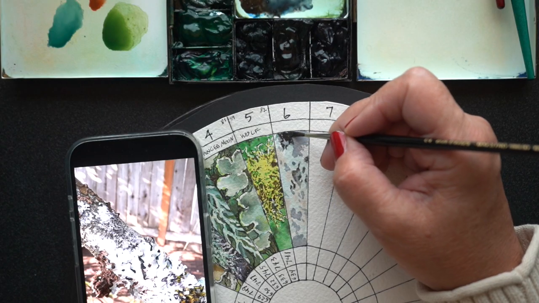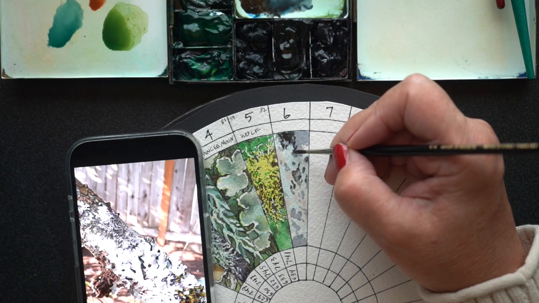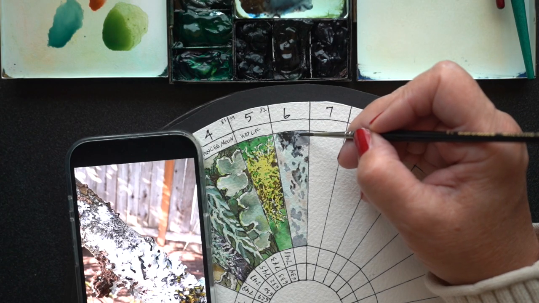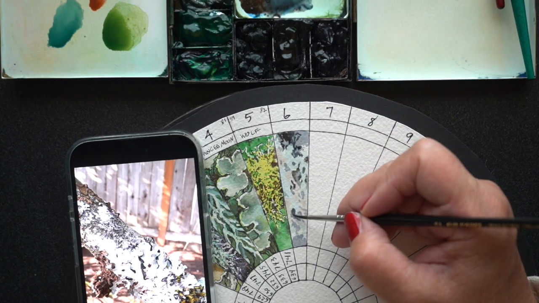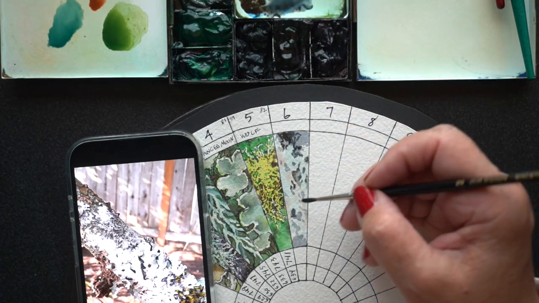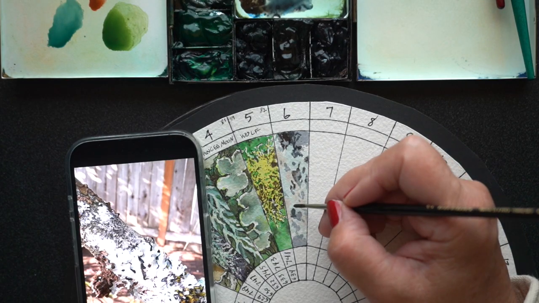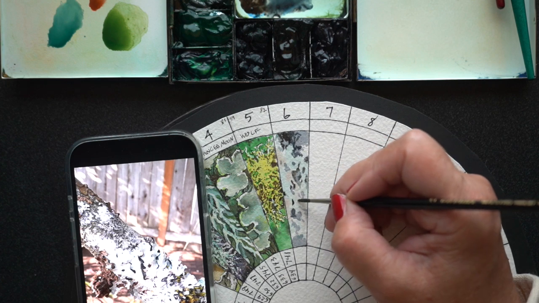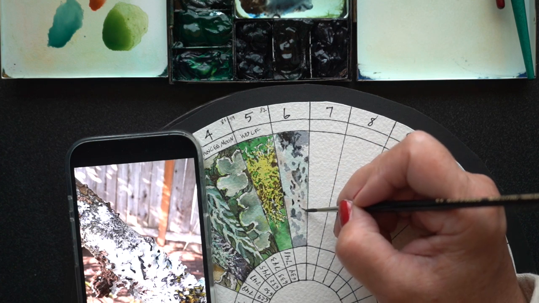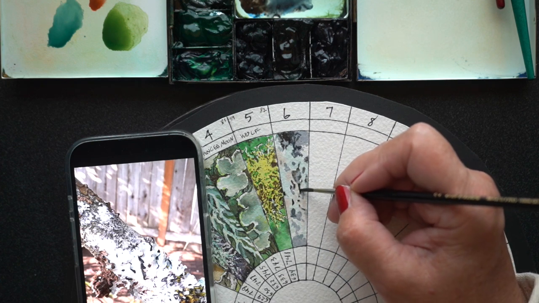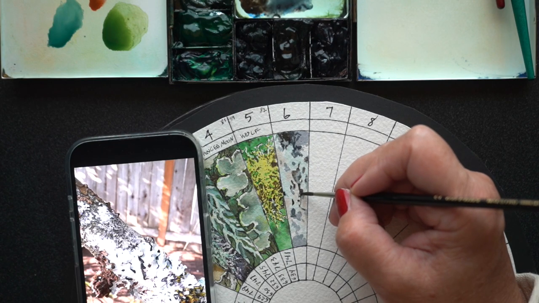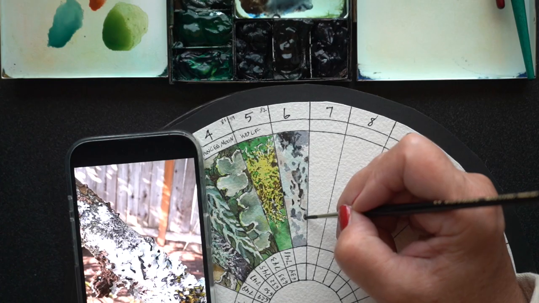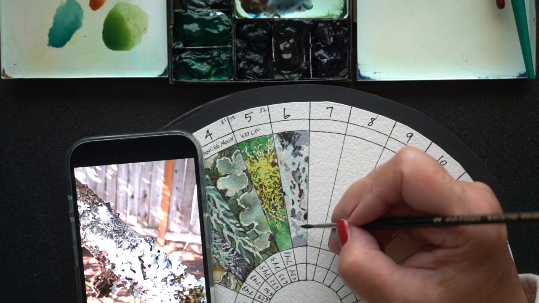It'll be interesting in future years to be able to look back at this phenology wheel and see if there are different kinds of lichens that I find in the future. Does this change over time? And that's what phenology really is. It's looking at how things change over time. It's not just, hey, I want to draw a picture of this thing that lives in my neighborhood. It's trying to look at that item in nature and see how it's different.